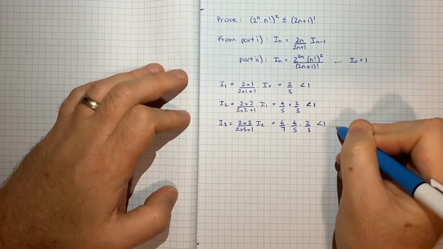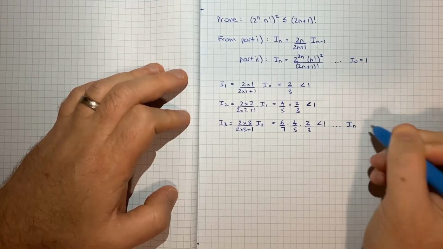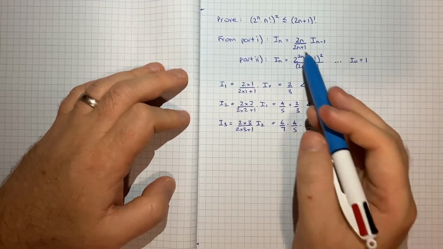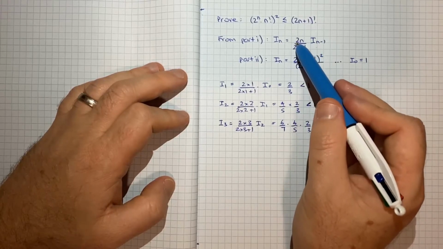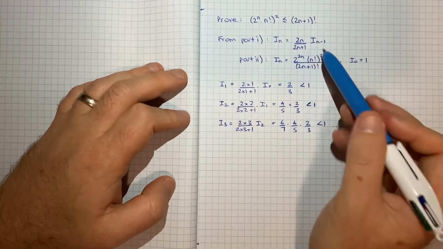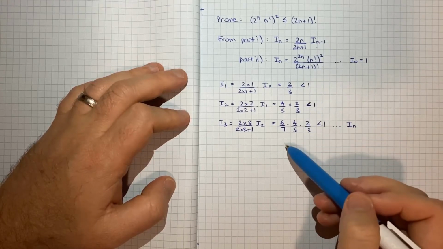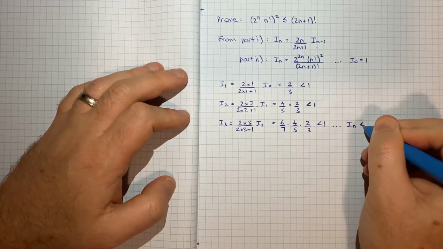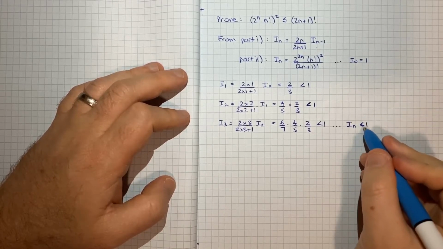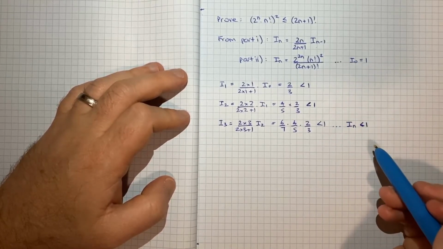And that pattern will continue for any I_n, because every time I'm evaluating I_n, I'm going to get a fraction less than 1 multiplied by the prior result, which will also be a fraction less than 1. So I_n will be less than or equal to 1, and the equality comes at I_0.